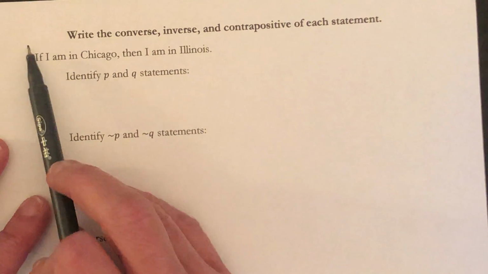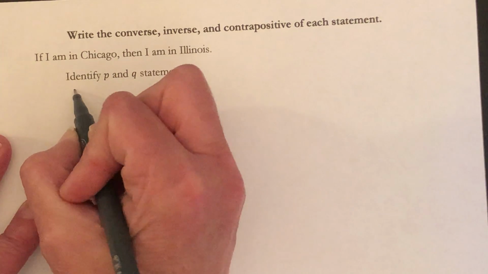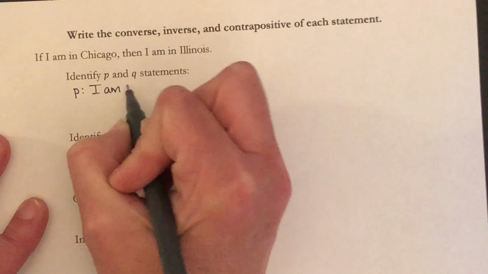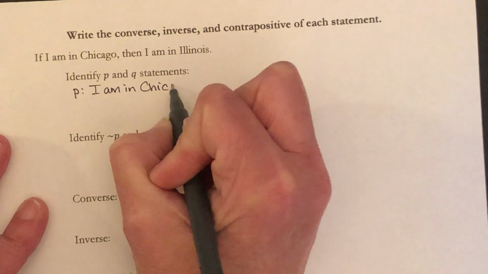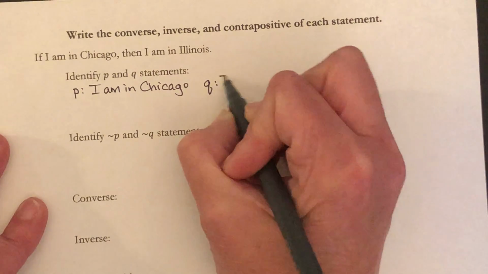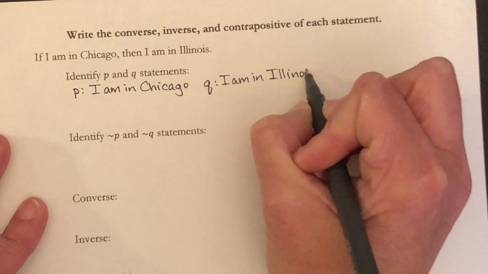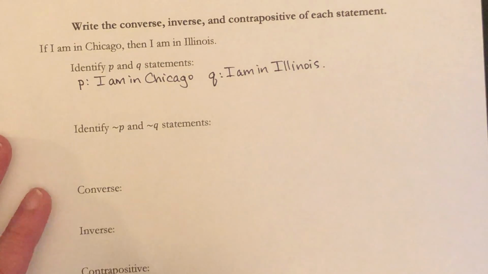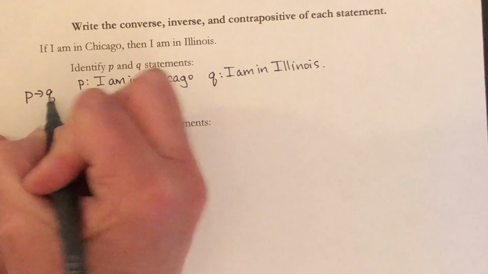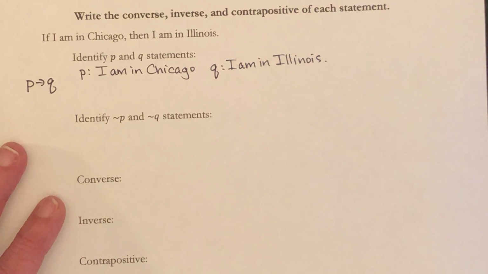Okay? So if I am in Chicago, then I am in Illinois. So let's let our P statement be I am in Chicago. And then the Q statement would be I am in Illinois. And then the conditional is always written, so if P, then Q. So let's think about this. If I am in Chicago, then I am in Illinois. It's right there. I've done that correctly.